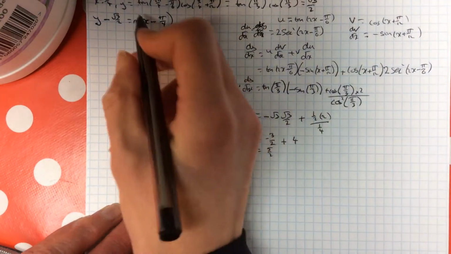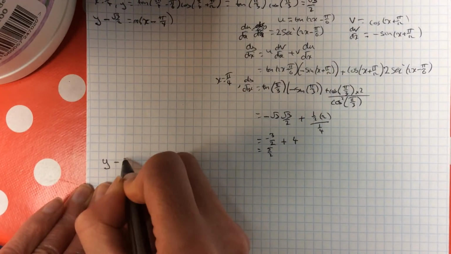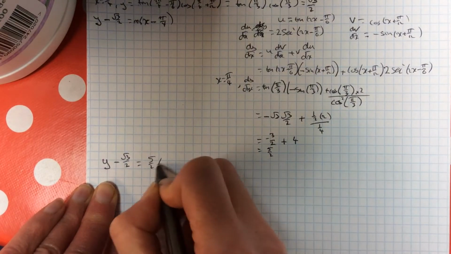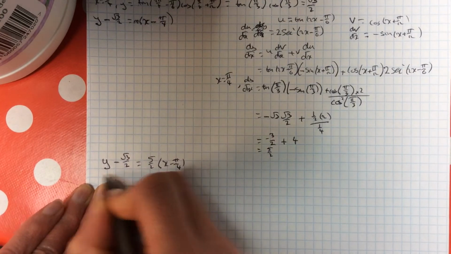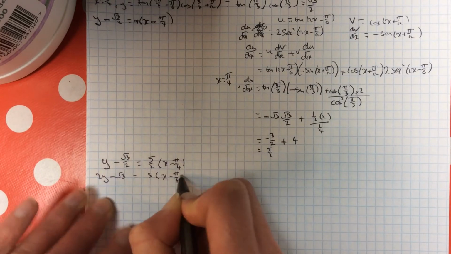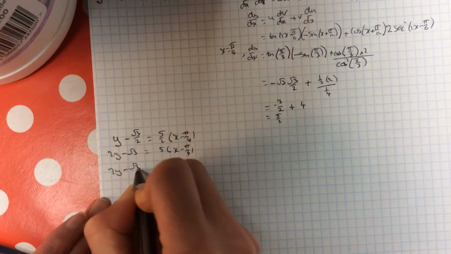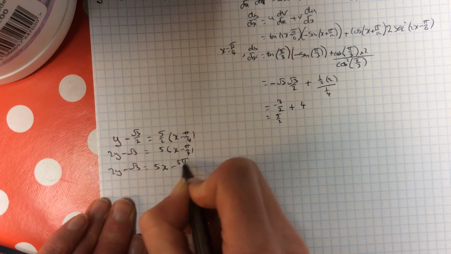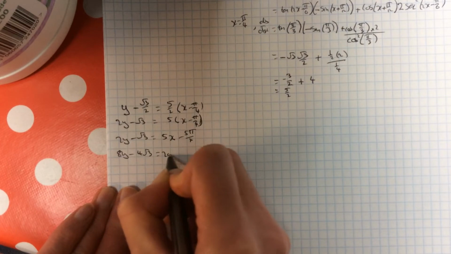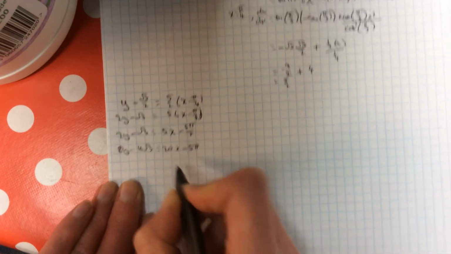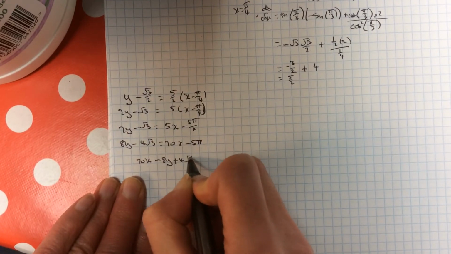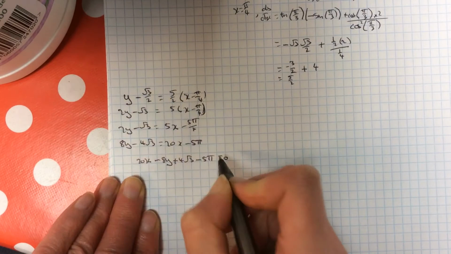So plugging that back into our equation over here, y minus root 3 over 2 equals m times x minus pi over 4. I'm going to multiply everything by 2 here, just to get rid of that fraction. Expand out the bracket. 2y minus root 3 equals 5x minus 5 pi over 4. Multiply everything by 4, just to get rid of that fraction, and put everything on one side. So 20x minus 8y plus 4 root 3 minus 5 pi equals 0.